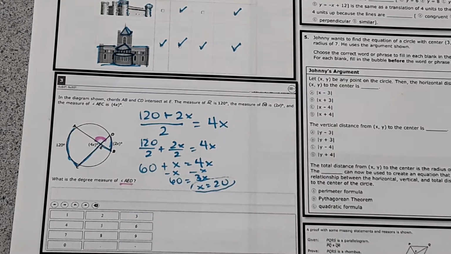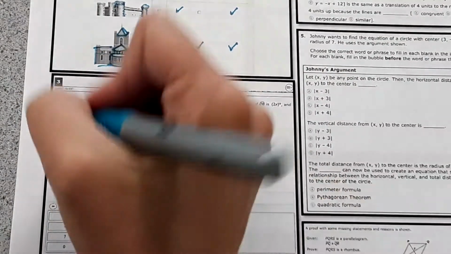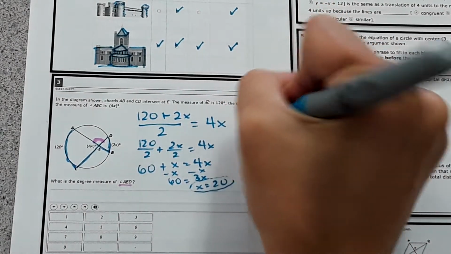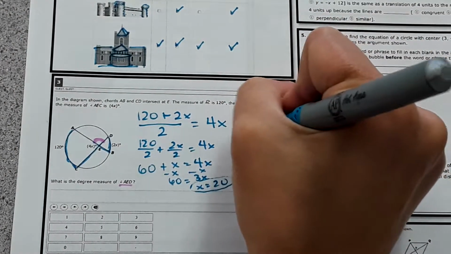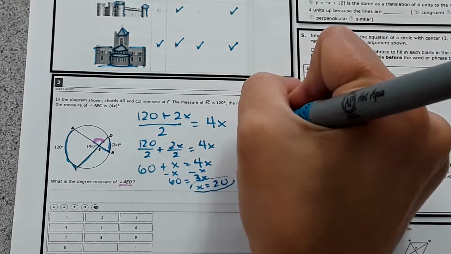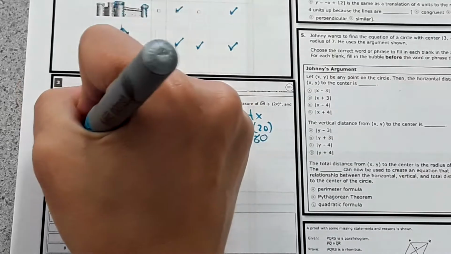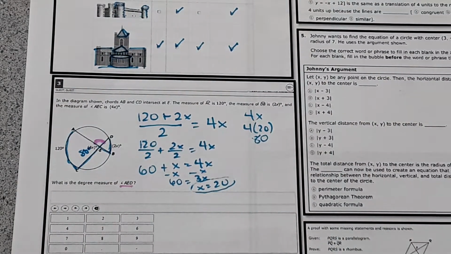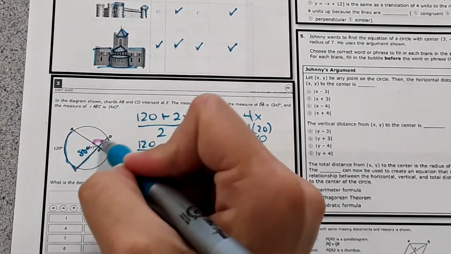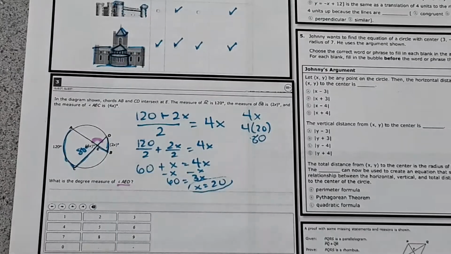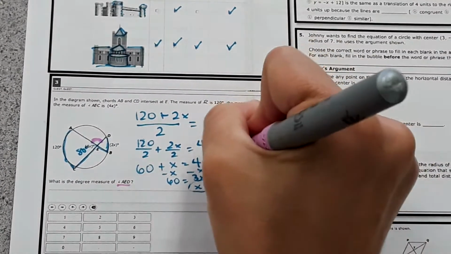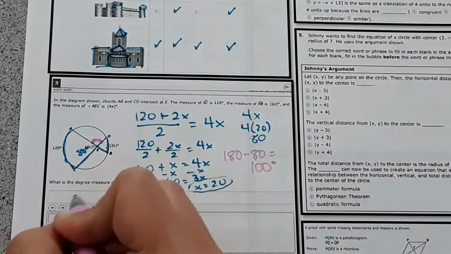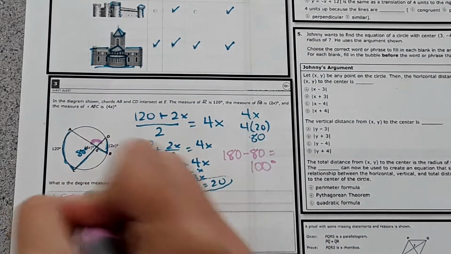So we're going to find this angle, which would be 4 times 20. 4 times 20 is 80. Or wait, not 80. Yeah, it is. What am I doing? Okay, 80 degrees. And then that's supplementary to the angle we actually need. So we can do 180 minus 80 equals 100 degrees. So the measure of angle AED is 100 degrees.